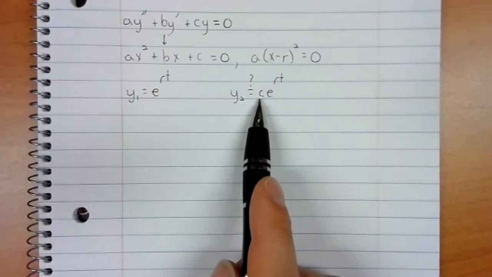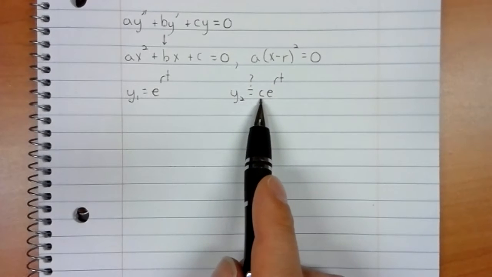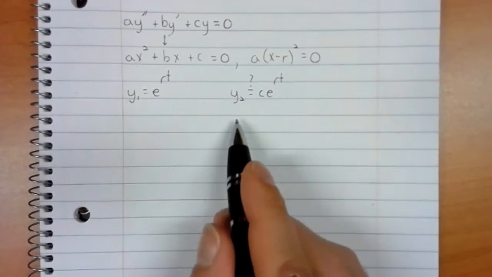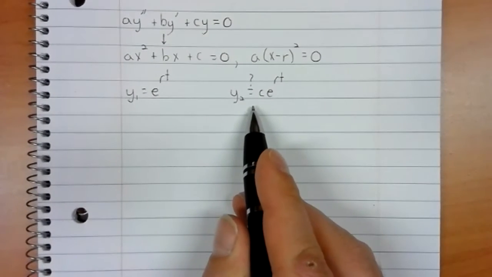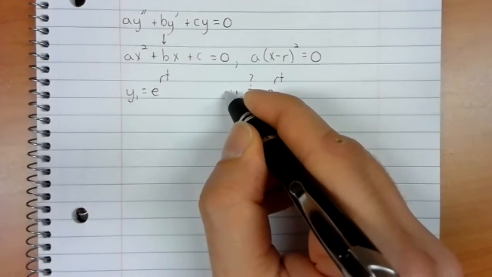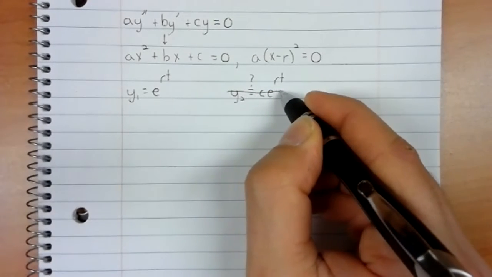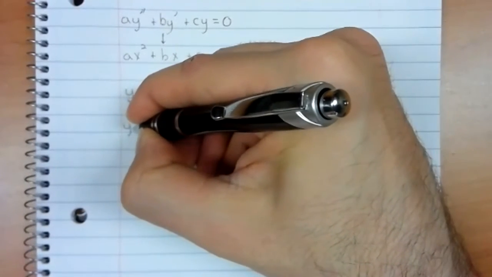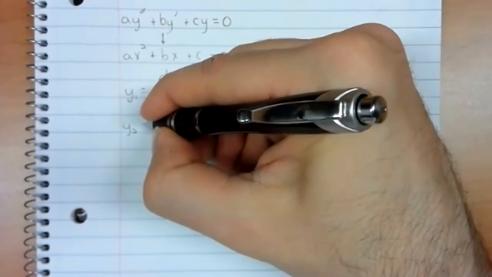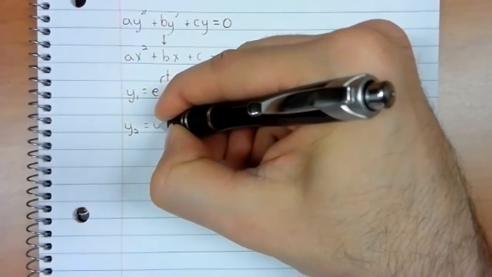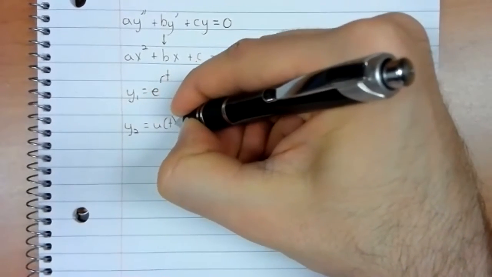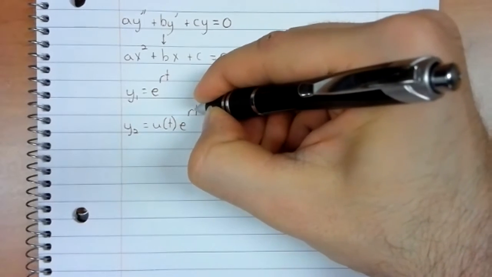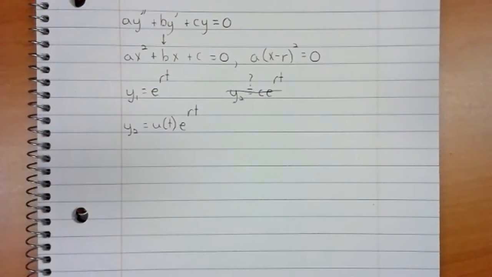This is a constant function times this solution. Maybe there's a non-constant function we could use. Let's try y₂ = u(t)e^(rt).